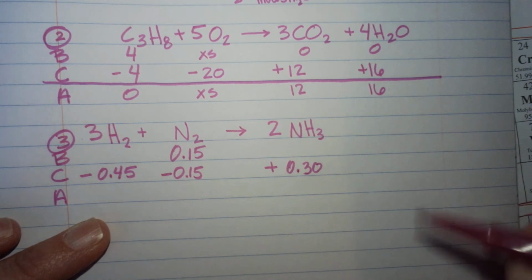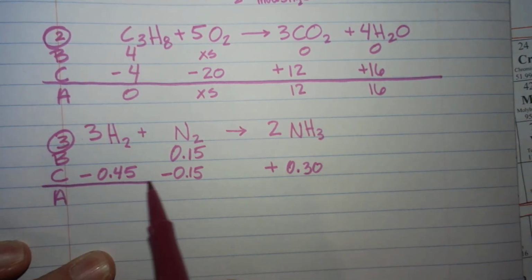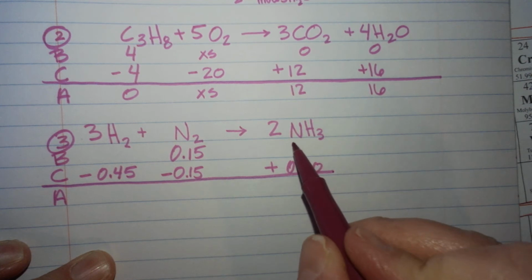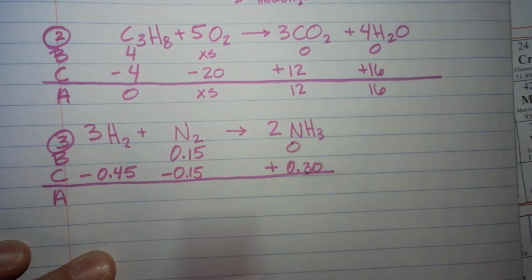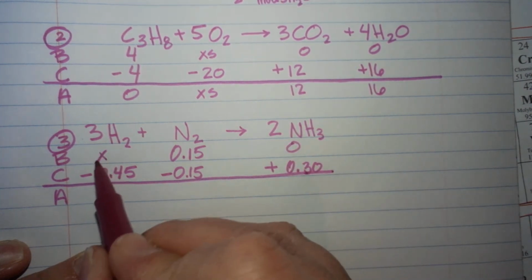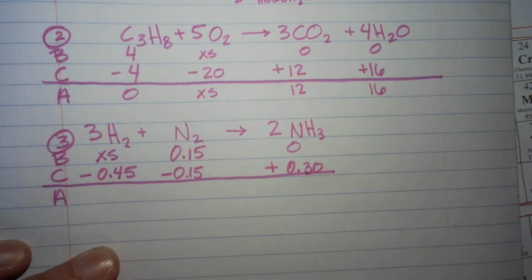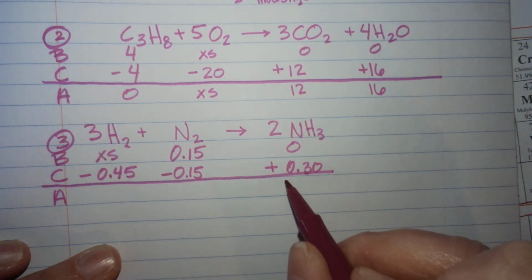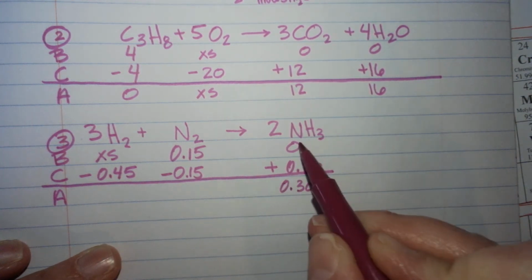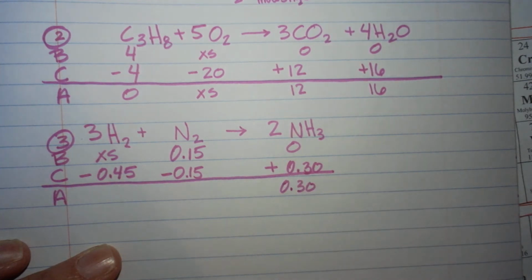Now, we gotta fill in all the rest of the spaces. I started with 0 product. I probably started with excess hydrogen, because it doesn't give us a number. So I'm left with, because 0 plus 0.3 gives me what I'm left with.